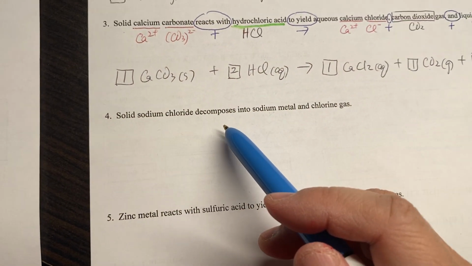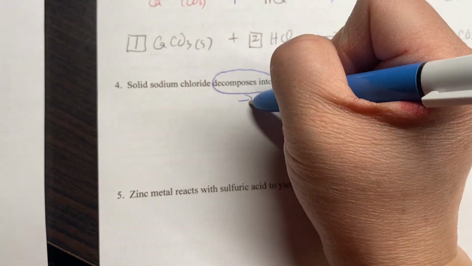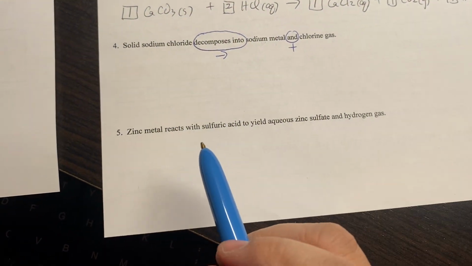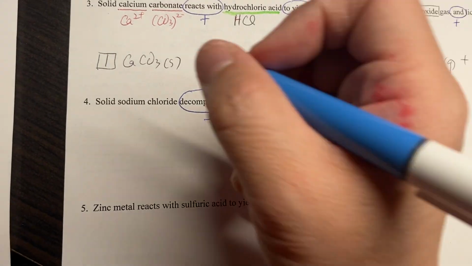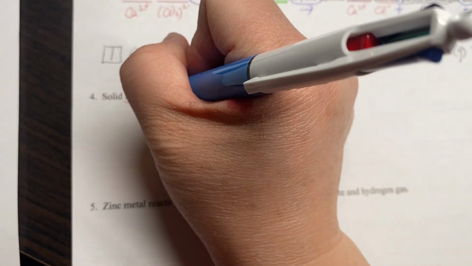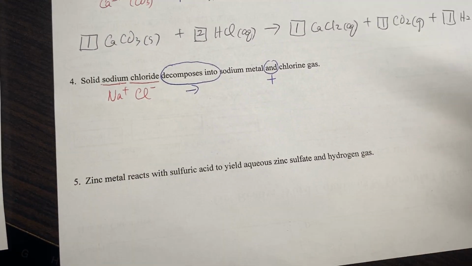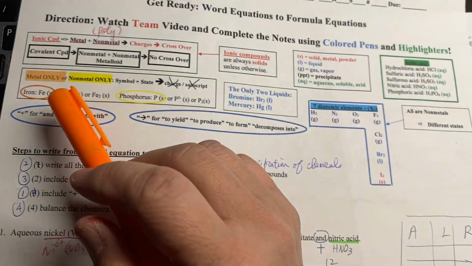We say decompose into. Decompose into will be arrow. So this is decomposition. So sodium chloride is ionic, Na+, Cl-. Sodium metal is actually a metal.